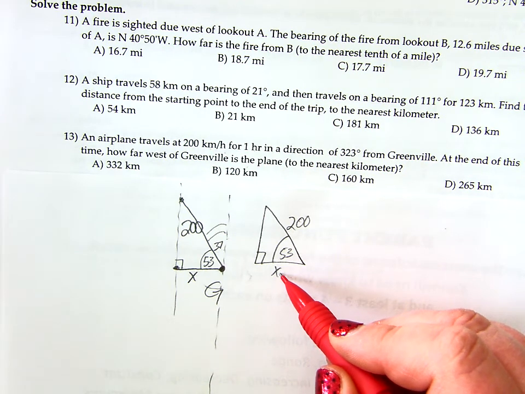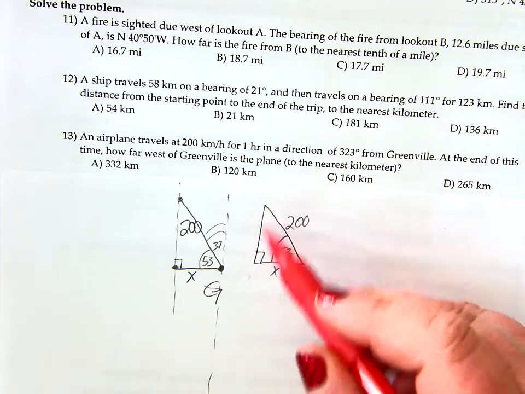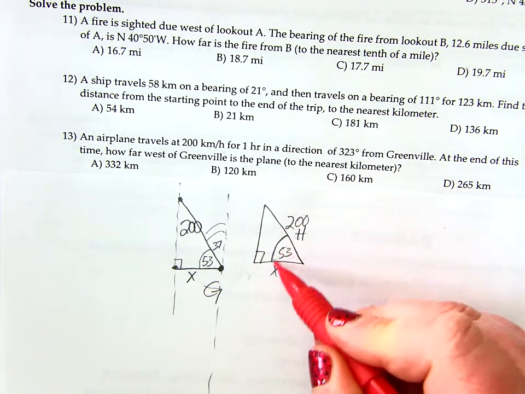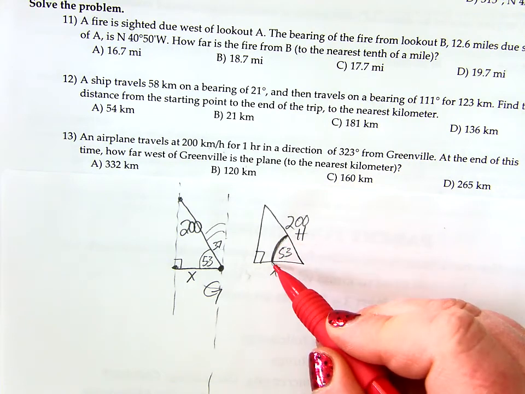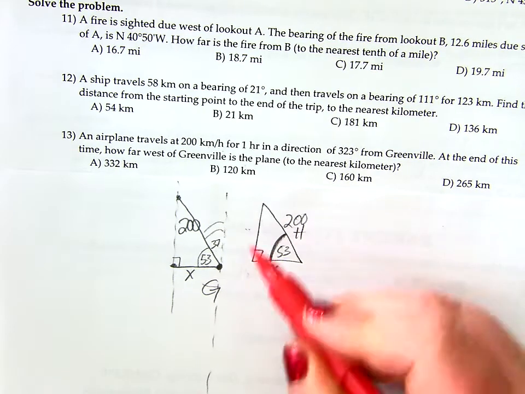Okay, maybe we need to review how to do this, right? So, who's the hypotenuse out of these three sides? 200, right? So that one's the hypotenuse. The 53-degree angle is here, right? The side opposite the 53-degree angle would be here.